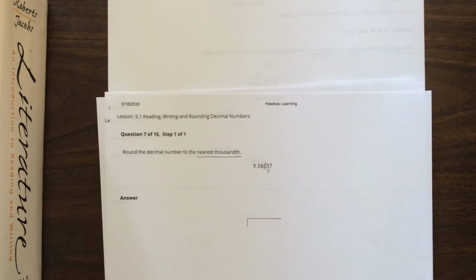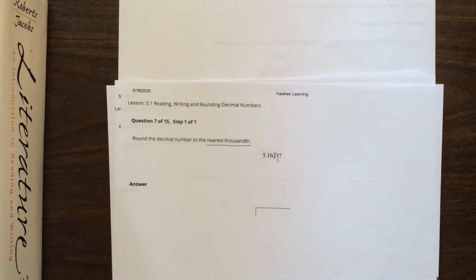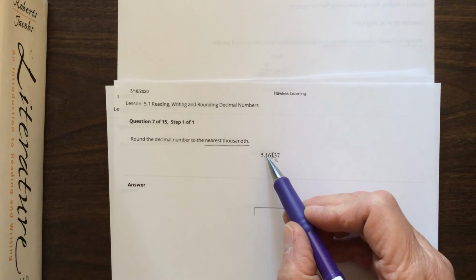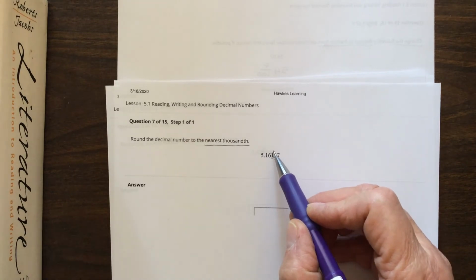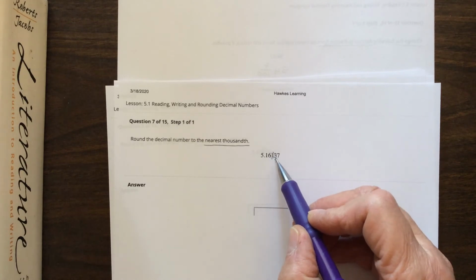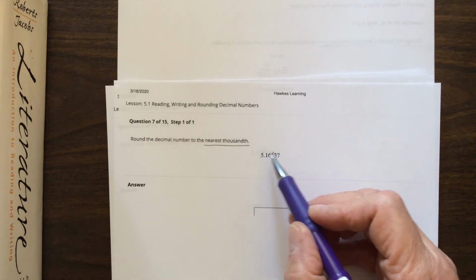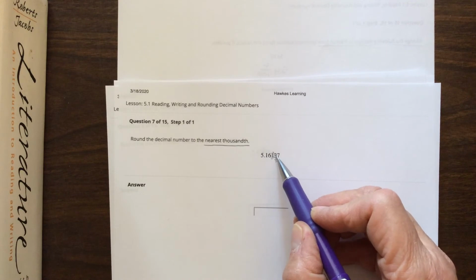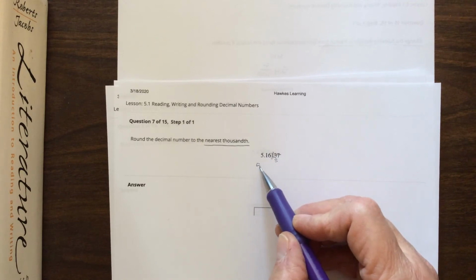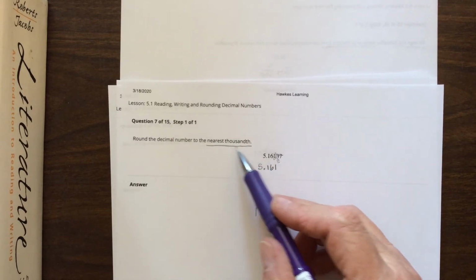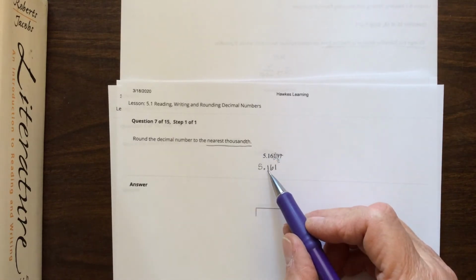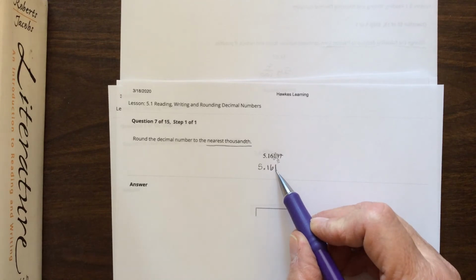Okay, here's one rounding to the thousandths. Okay, so it's tenths, hundredths, thousandths. So the 1 is circled. We're looking at the digit to the right of 1. It's less than 5, so we're rounding this number down. Getting rid of these. Keeping all of that. When it says round to the nearest thousandth, make sure you only have digits out to the thousandths place.